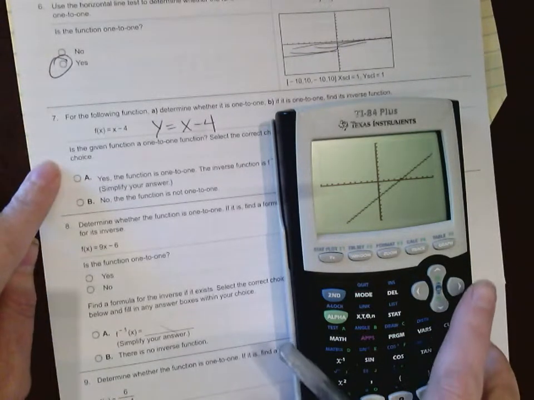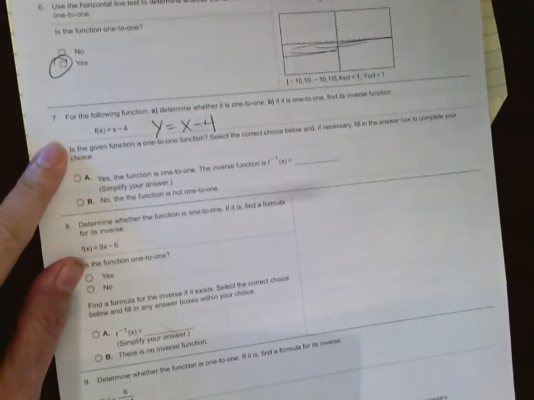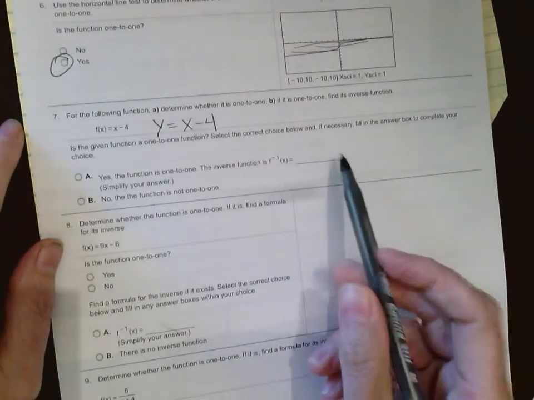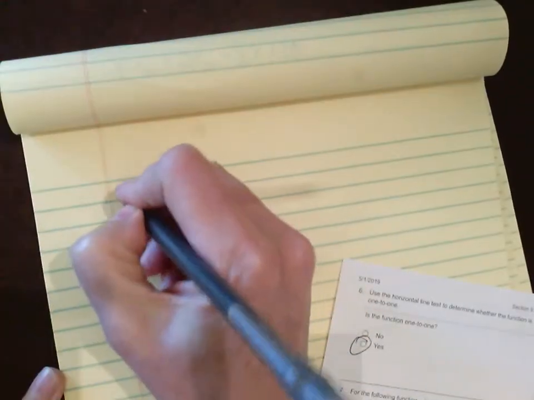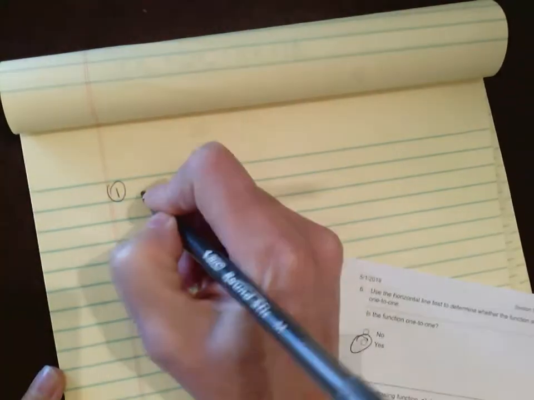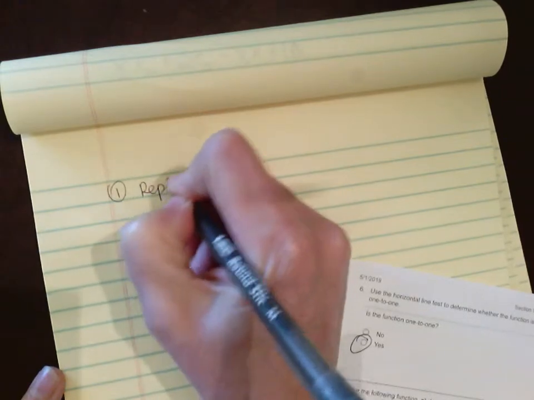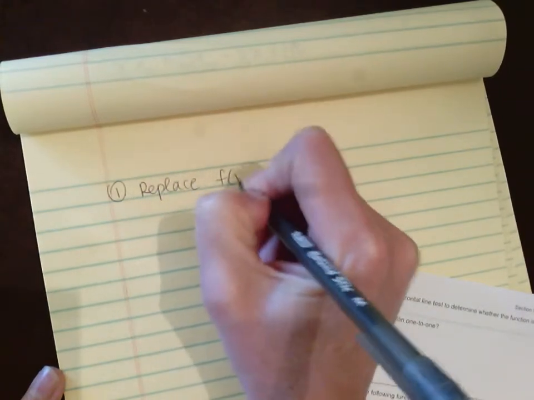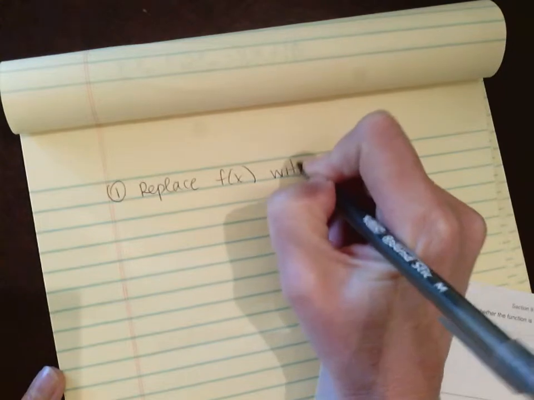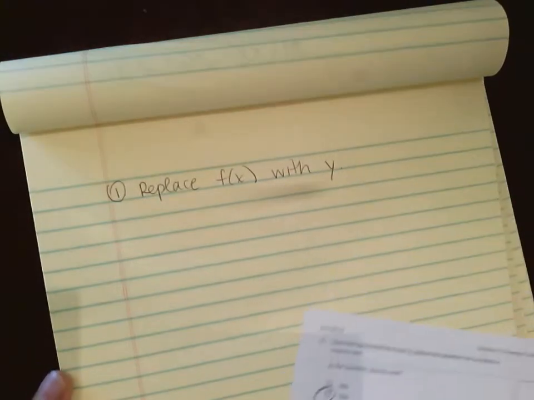So on these problems, if it is one-to-one, then it's going to ask me to find its inverse function. So when you're finding the inverse function, here are the steps. First of all, replace the f of x with y.